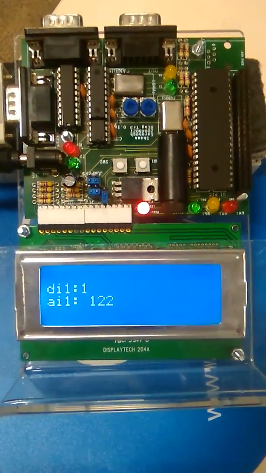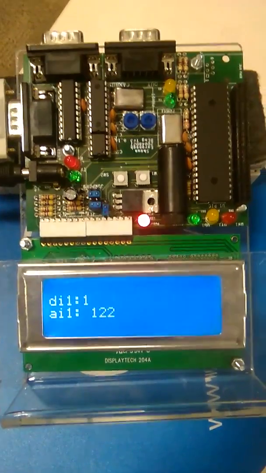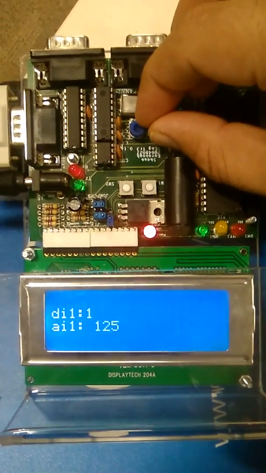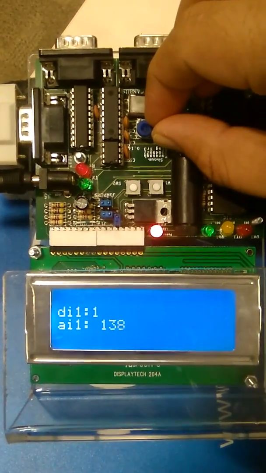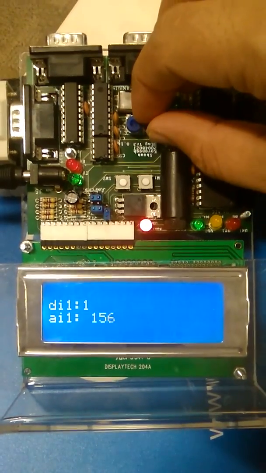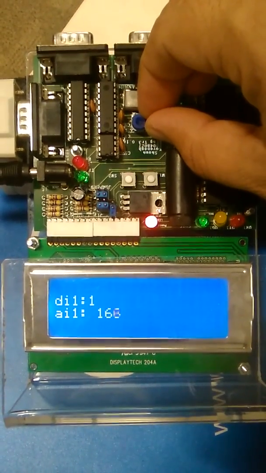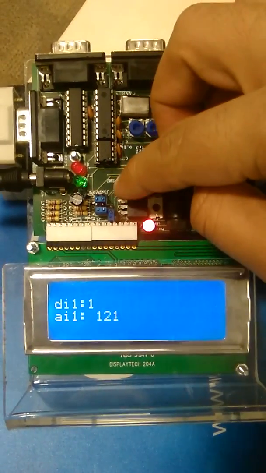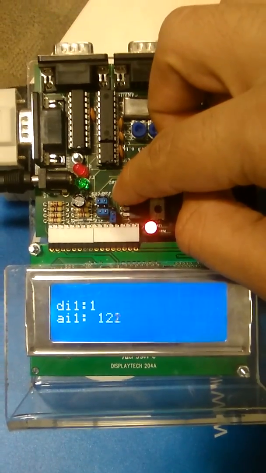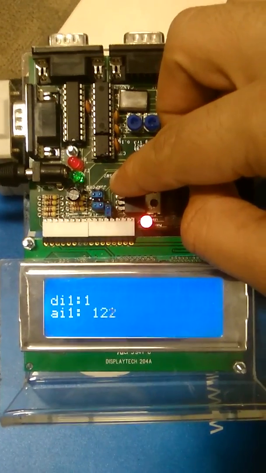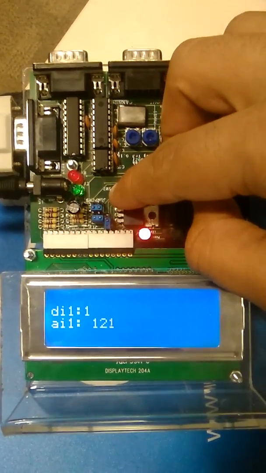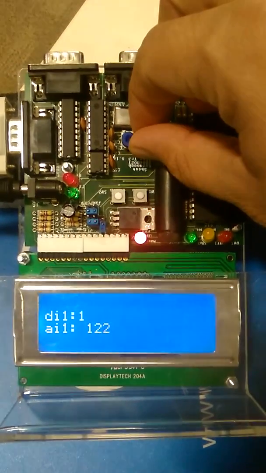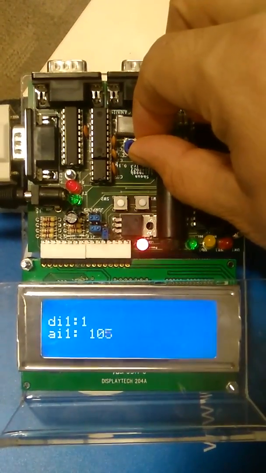So in this demo, what I want to show you is the pot is the analog in. As I am changing this value here by changing the pot position, and same with the digital input 1, it should show on the GUI that we created and demonstrated in part 1.